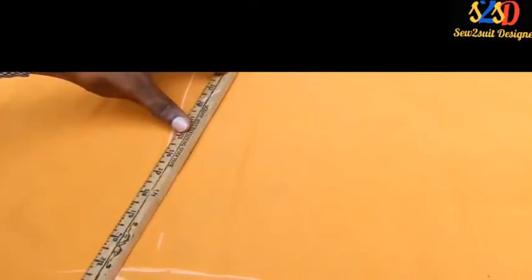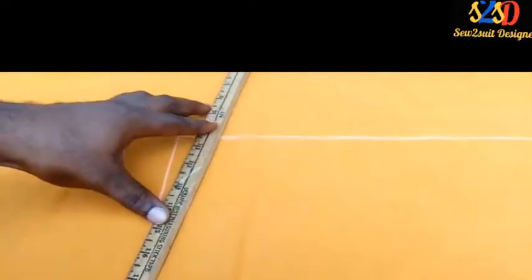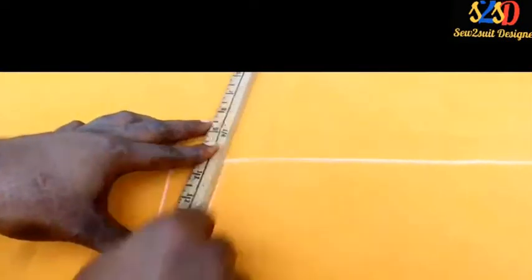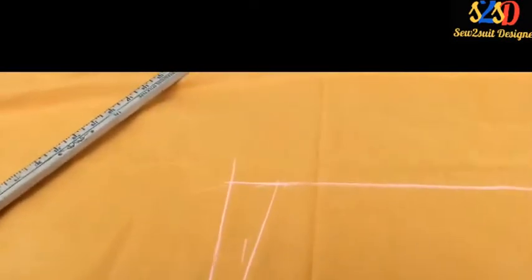I'm using freehand sketch to do it. The next thing I'm going to do, the same thing. This area will still go slant. I step mark from here. So now we still give a little curve.